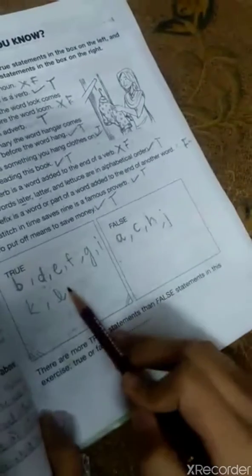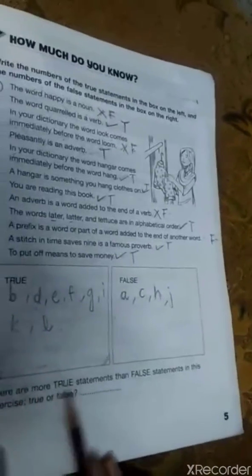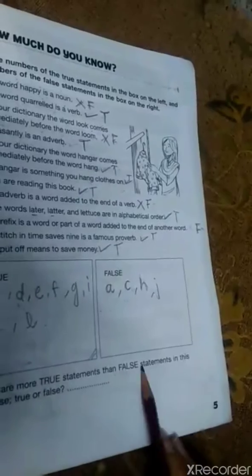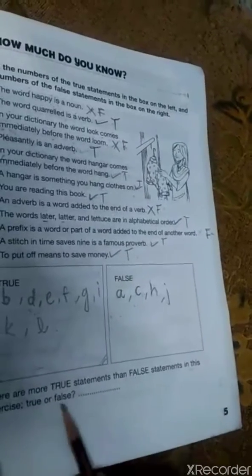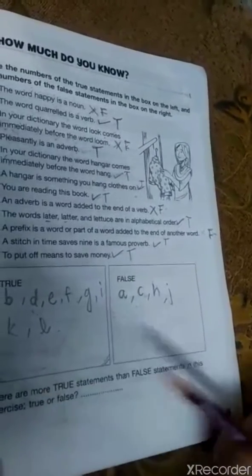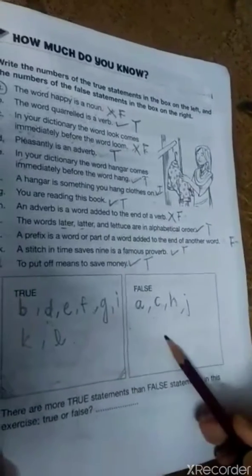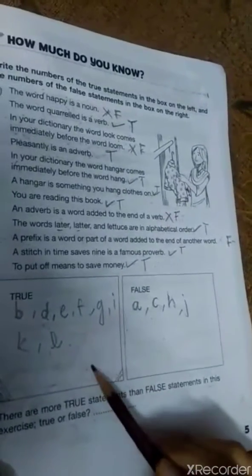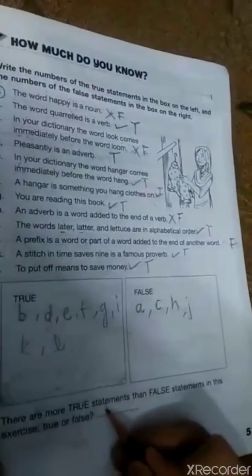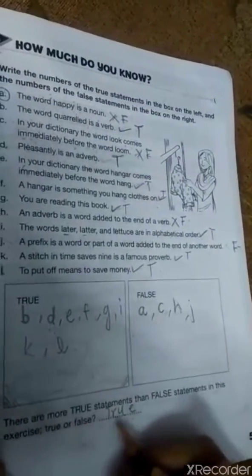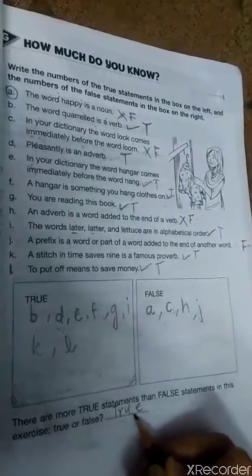So as you can see, the number of true statements is more than the false statements. They are saying there are more true statements than false statements in this exercise. True or false? They are asking whether the true statements are more than the false statements. Yes, the true statements are more than the false statements. So you have to put true in this blank. Okay, write it down, true in this blank.